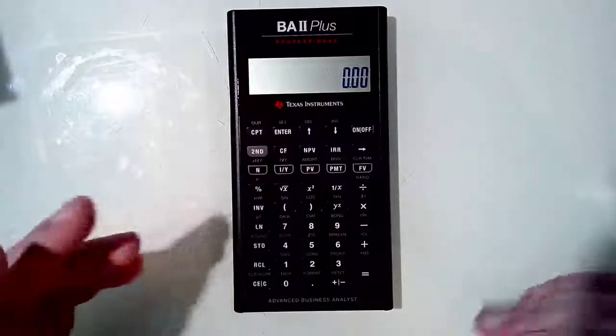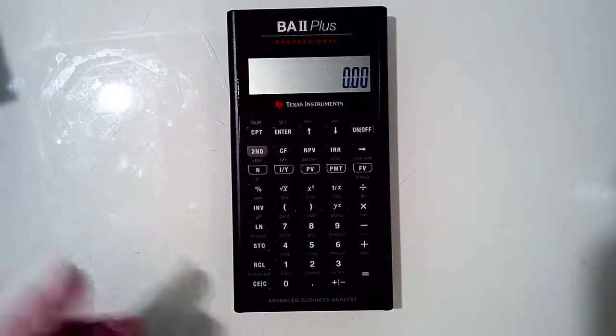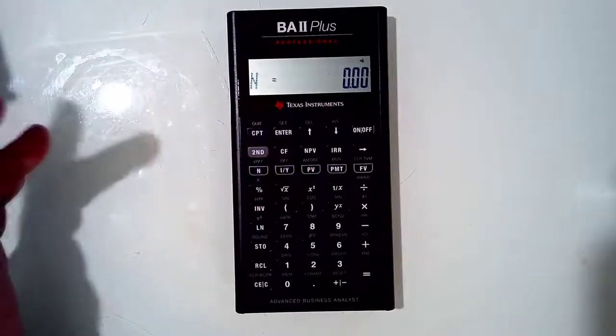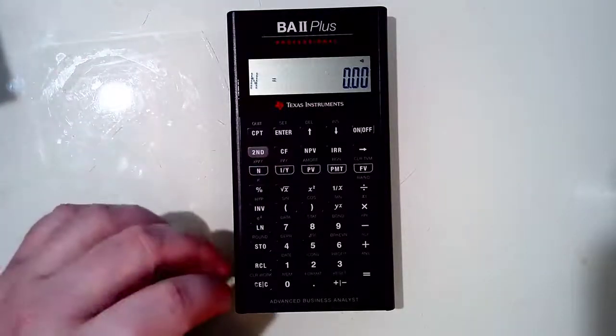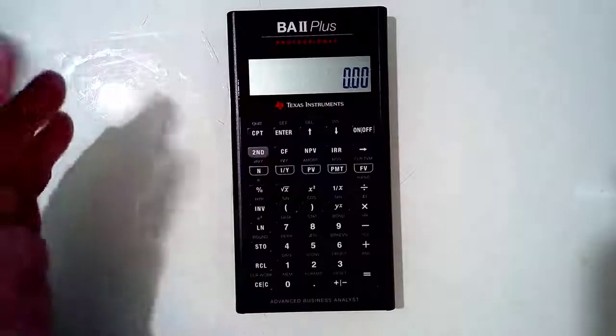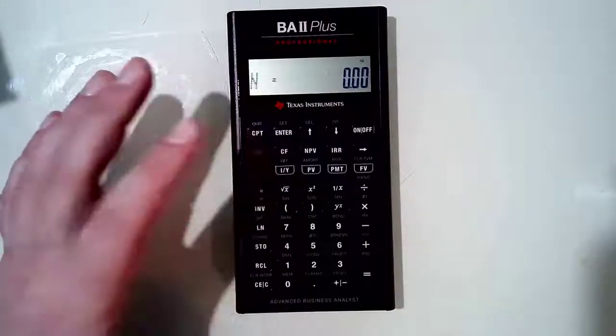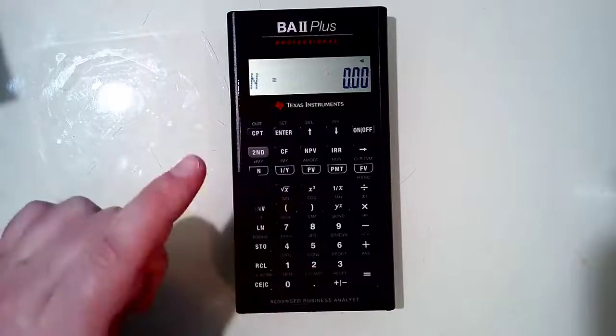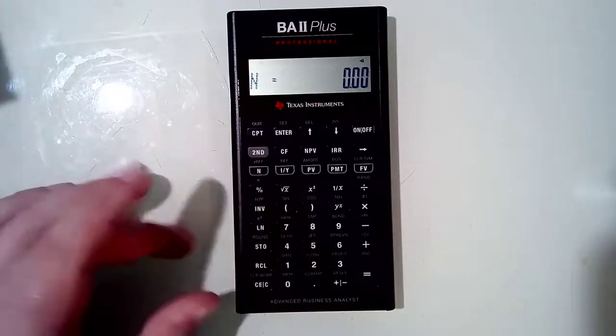Let's say I have 0 in there right now, and I think it's not going to affect it, and I just want to see my variable, and I hit N, it just stored 0 into my N. So I'll quit that, hit recall, go back to N, and it's still 0. So always make sure you hit recall before you hit the variable to prevent changing what's stored in there.